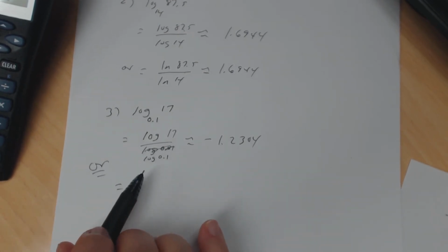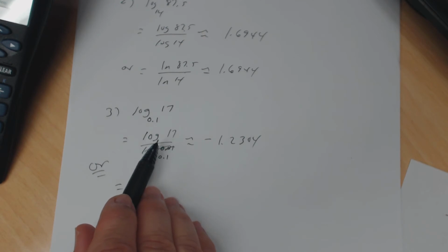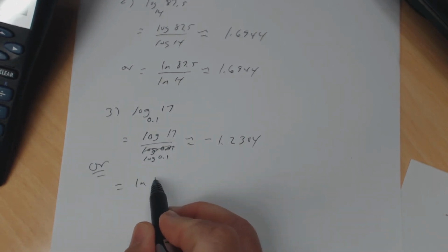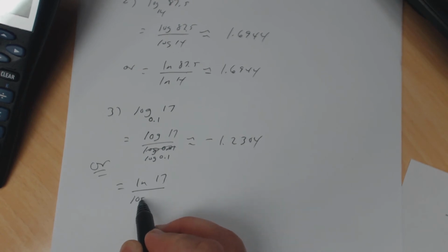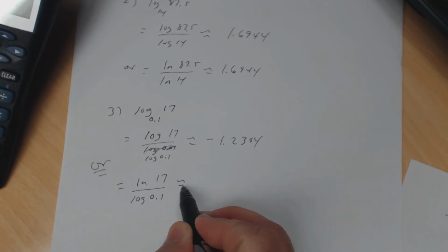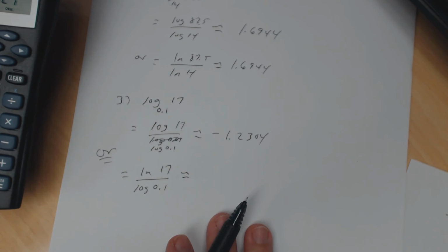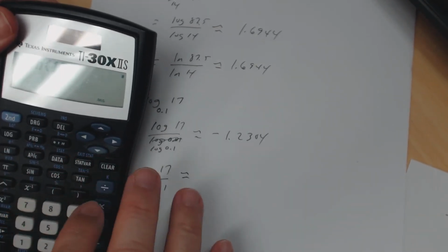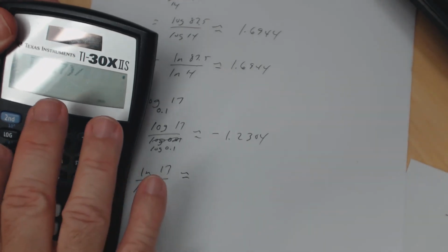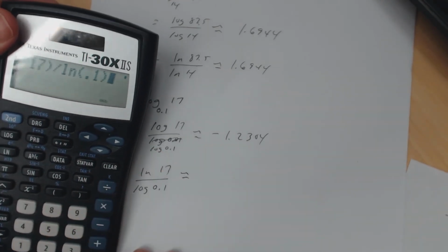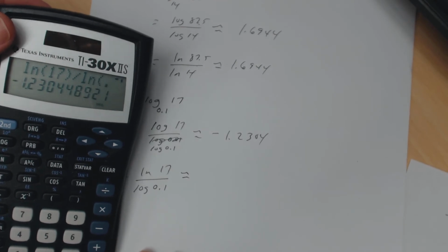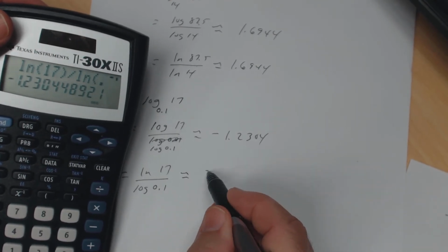Again, it did not matter which base you used. Some of you may want to use base 10, some of you may want to use base e. So we're going to say the natural log of 17 divided by the natural log of 0.1, and you should get the same thing, negative 1.2304.